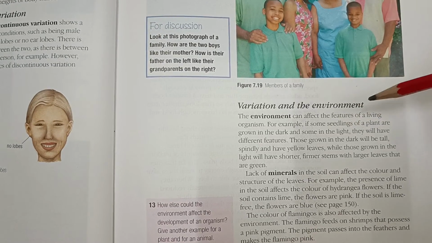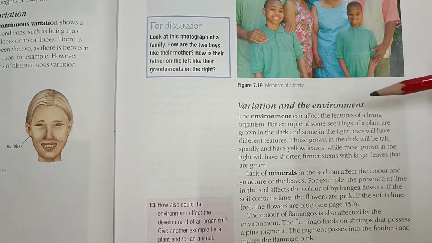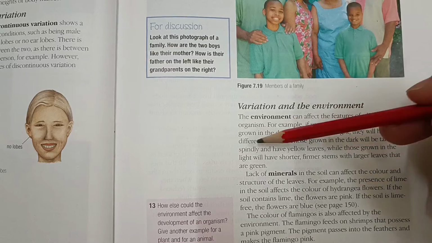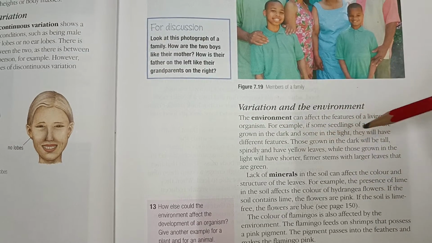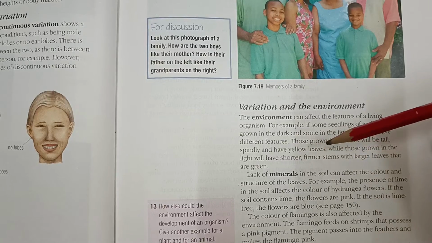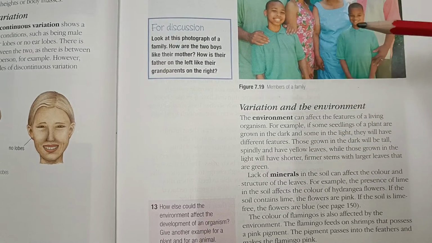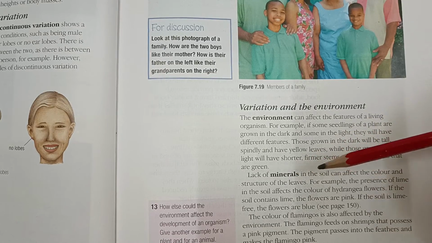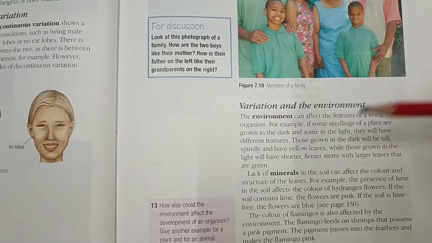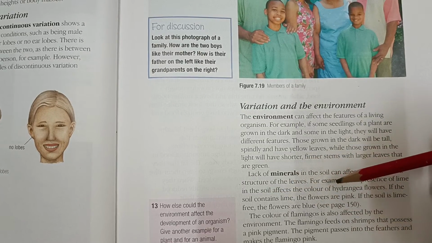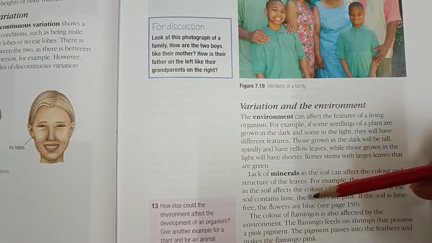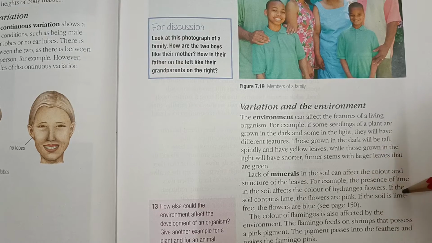For example, if some seedlings of a plant are grown in the dark and some in the light, they will have different features. Those grown in the dark will be tall, springy, and have yellow leaves, while those grown in the light will have shorter, firm stems and larger leaves that are green. Lack of minerals in the soil can affect the color and structure of the leaf. For example, the presence of lime in the soil affects the color of the hydrangea flower. If the soil contains lime, the flowers are pink. If the soil is lime-free, the flowers are blue.